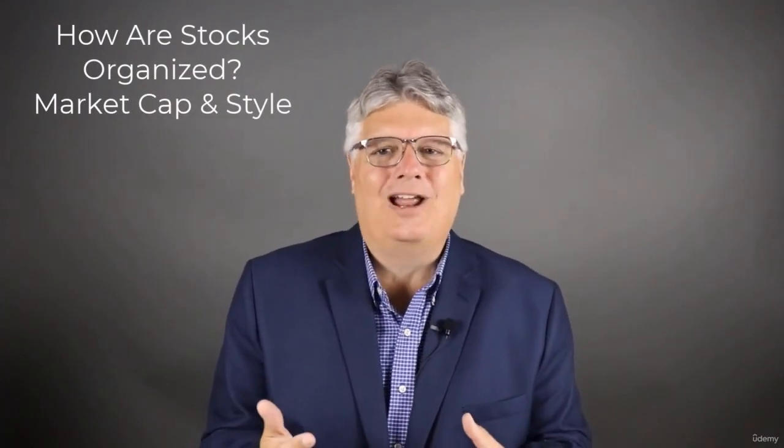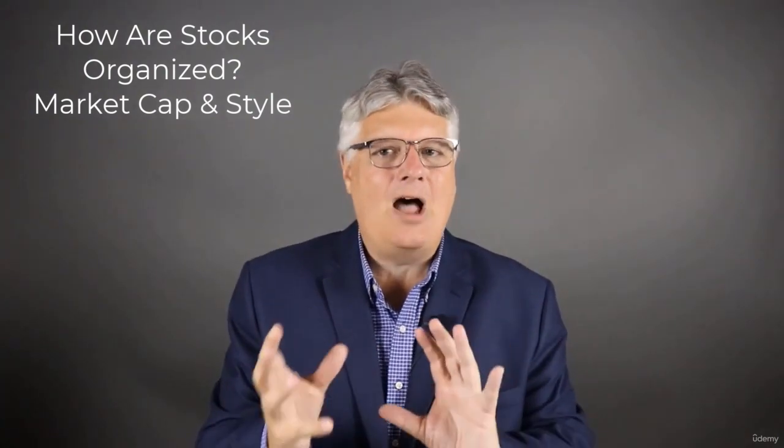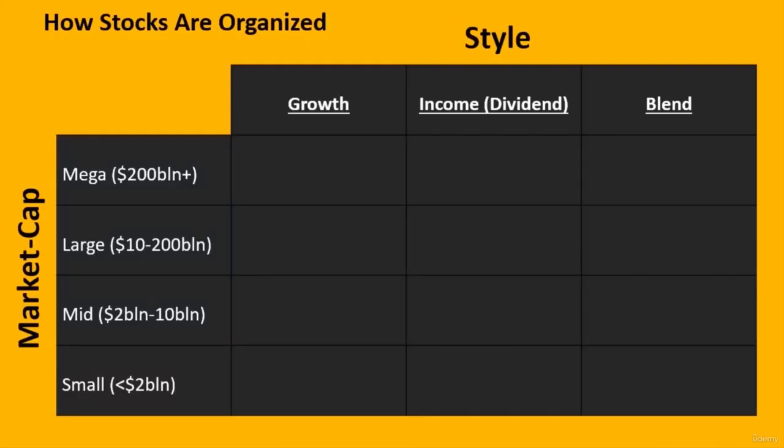So I put together a real handy chart, and we're going to fill in this chart with some example companies. But let's start by understanding how stocks are organized using this chart. First off, on the left-hand side, you have market cap. This is looking at the size of companies. And then on the top, you're going to have these styles: growth, income or dividend stocks, and a blend. So you have market cap and style.